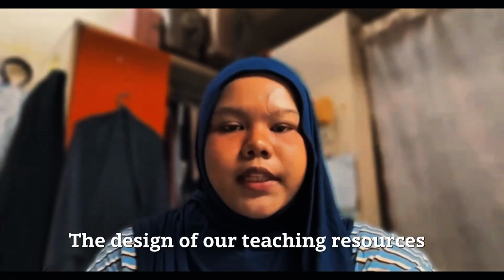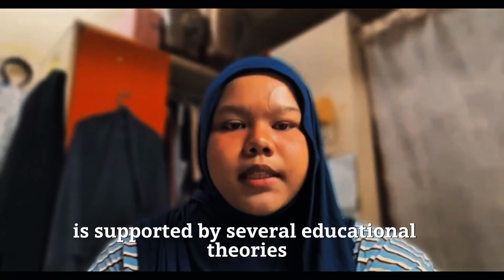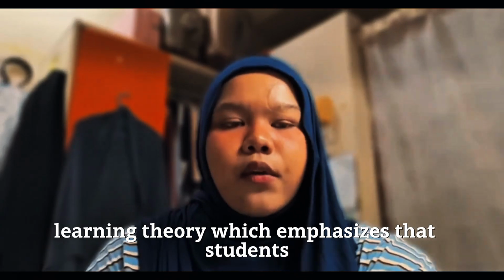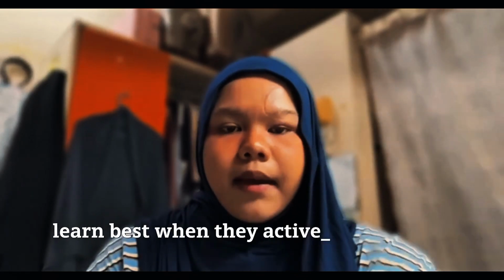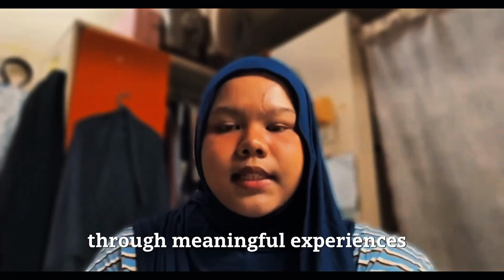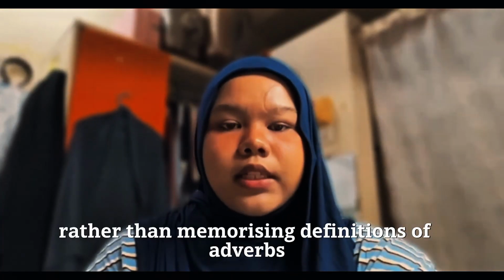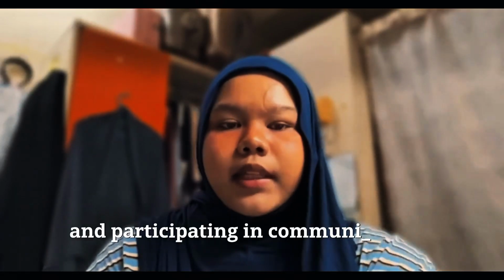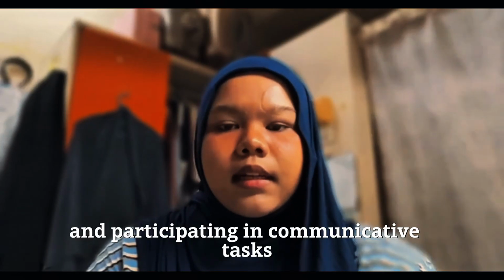The design of our teaching resources is supported by several educational theories. Firstly, the resources are grounded in constructivist learning theory, which emphasizes that students learn best when they actively construct knowledge through meaningful experiences. Rather than memorizing definitions of adverbs, students are required to apply grammar knowledge by constructing sentences and participating in communicative tasks.